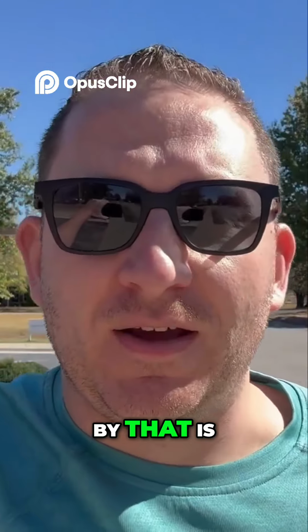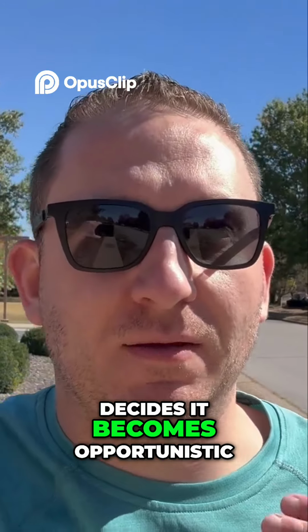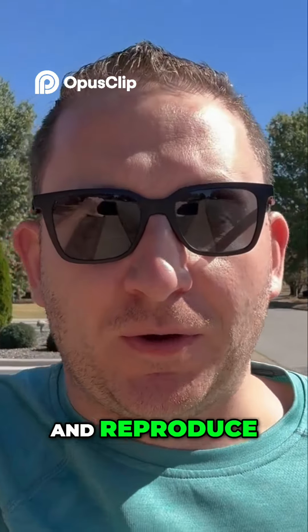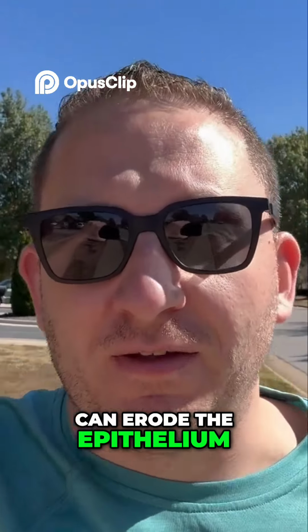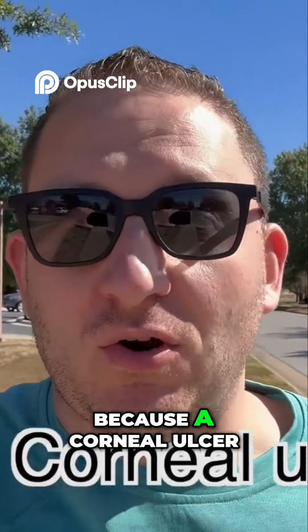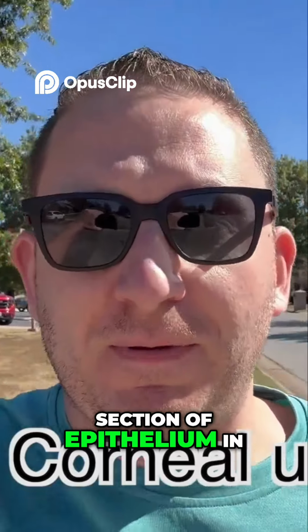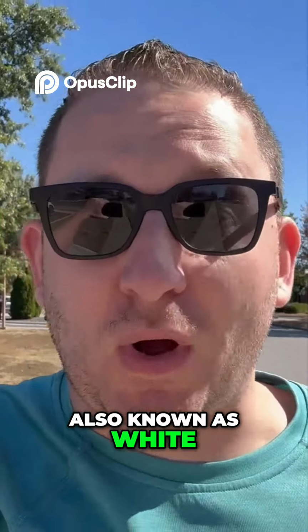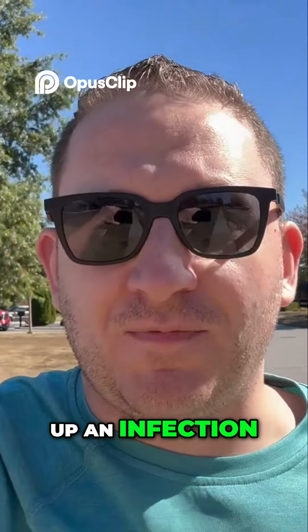So what do I mean by nasty mess? Let's say a bacteria gets on your cornea, decides it becomes opportunistic, wanting to invade the eyeball and multiply and reproduce, because that's what bacteria do. And it goes through several corneal layers, which can erode the epithelium, leaving what's called a corneal ulcer, because a corneal ulcer is what happens whenever you have a missing section of epithelium in the cornea, plus subepithelial infiltrates, also known as white blood cells, that are put there by your body and directed there to clear up an infection.